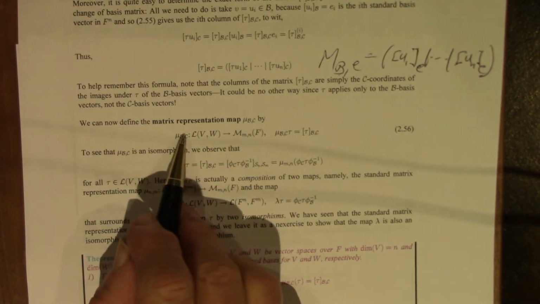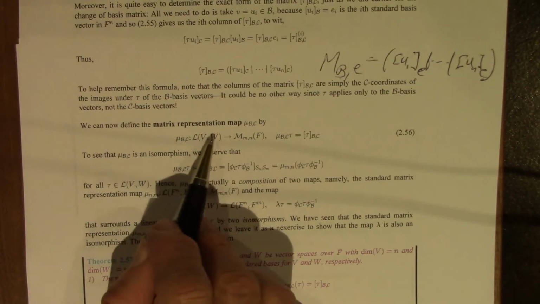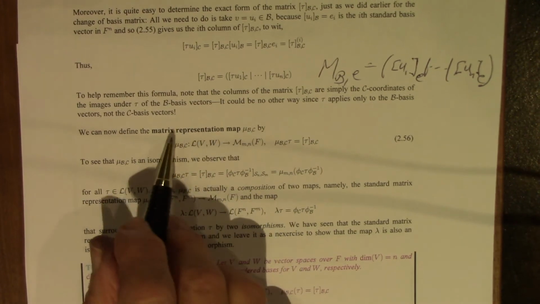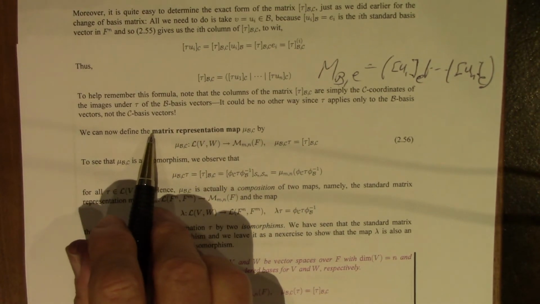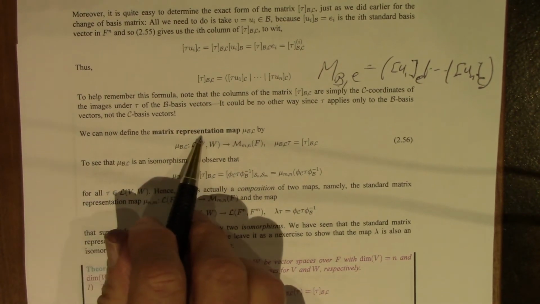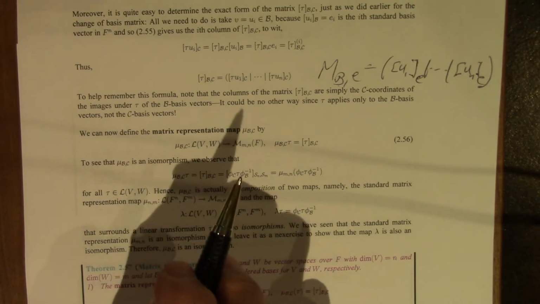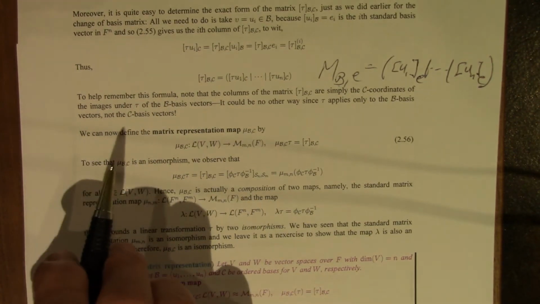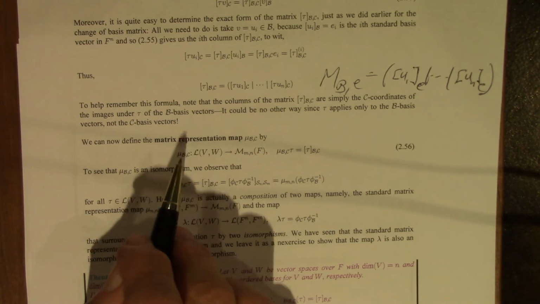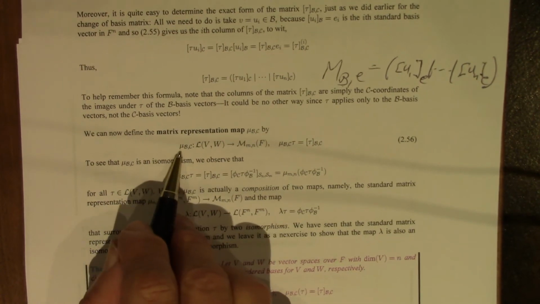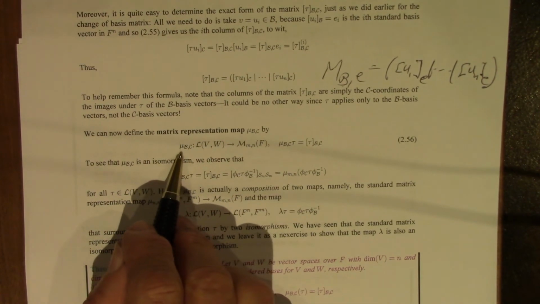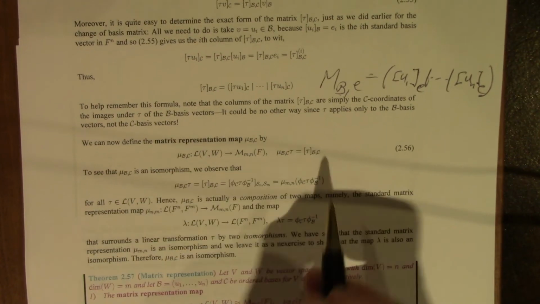Now we can define the matrix representation map. This is the analog of the standard matrix representation. But instead of the standard bases, we have the bases B and C. So we use the same notation. Well, actually, it's not quite the same.